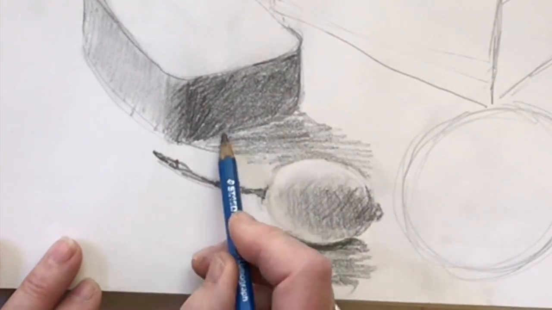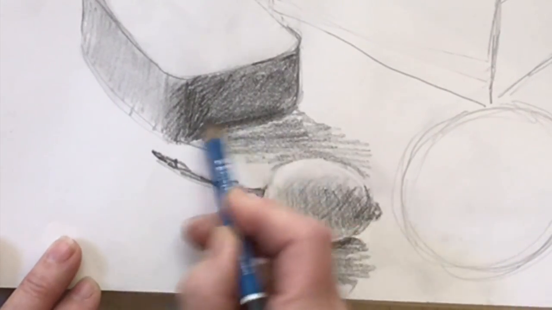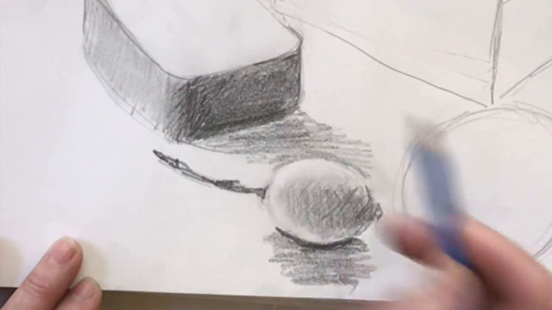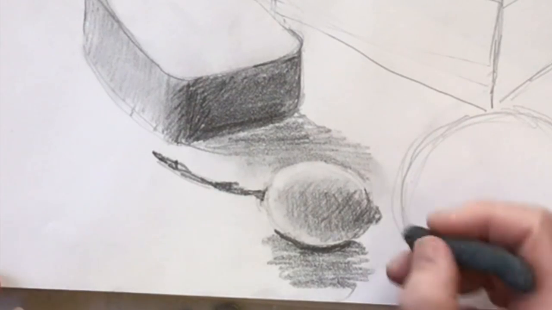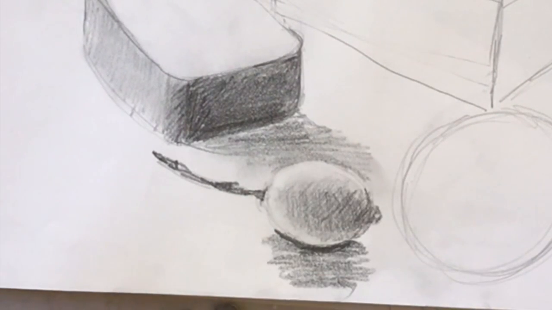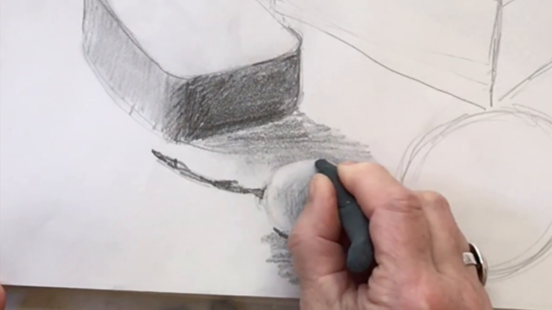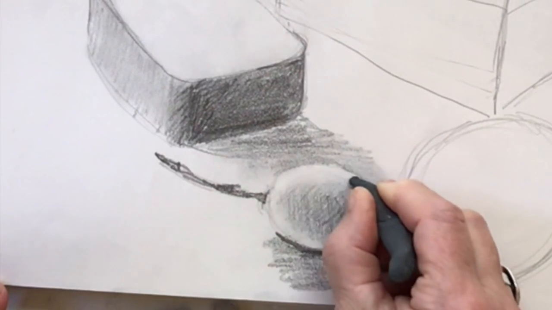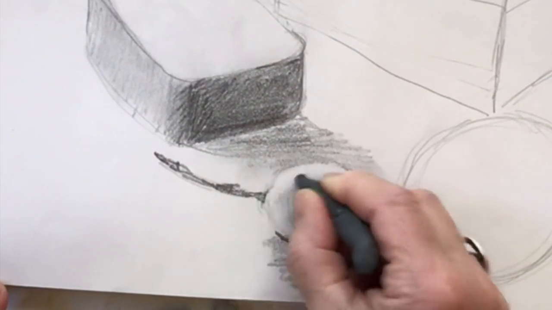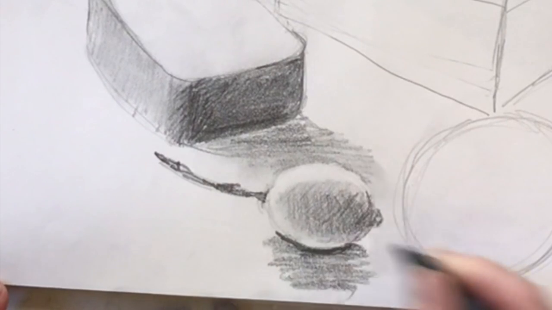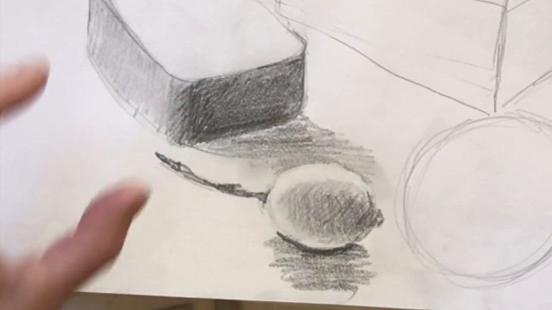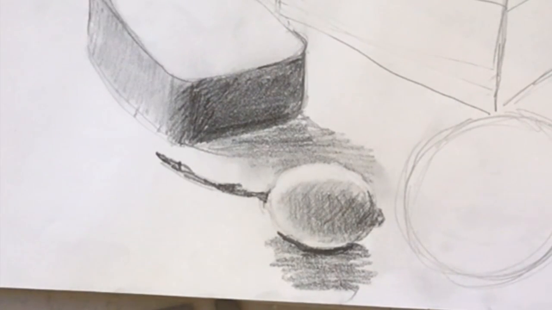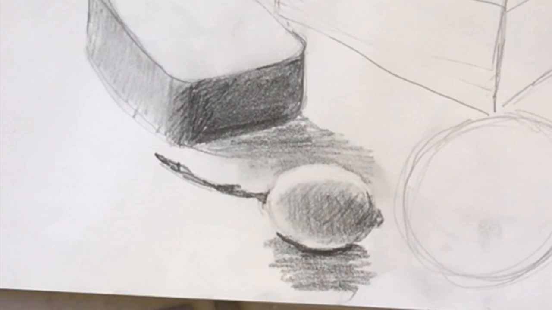that's going to go darker right next to that box. It needs to go even darker on that dark side. And now, just because things have gotten a little smudgy, I'm going to come back in with my eraser. This is a kneaded eraser, and I can make a little skinny top to it here. And voila! We have a round looking lemon, we have a boxy looking box, and we have another object here that I haven't done anything with.